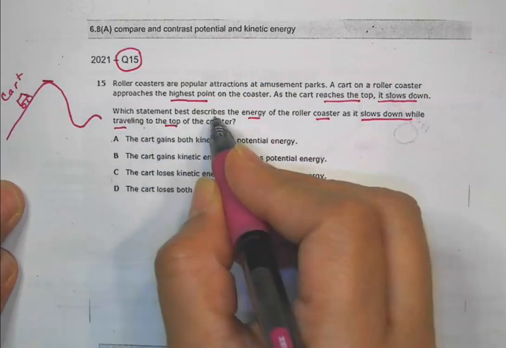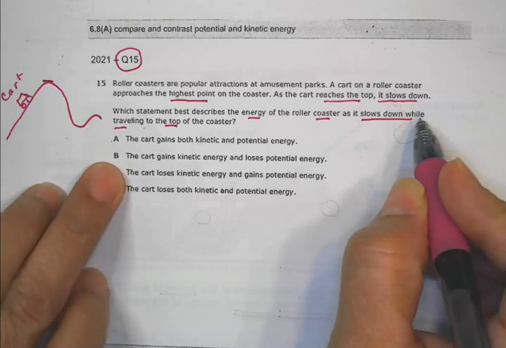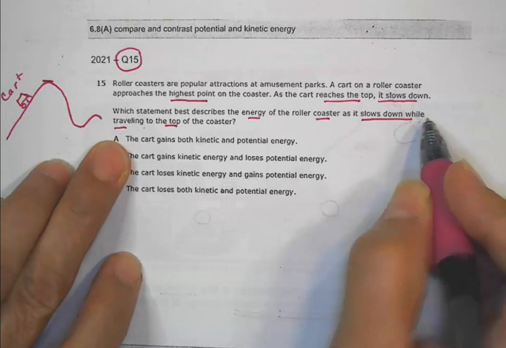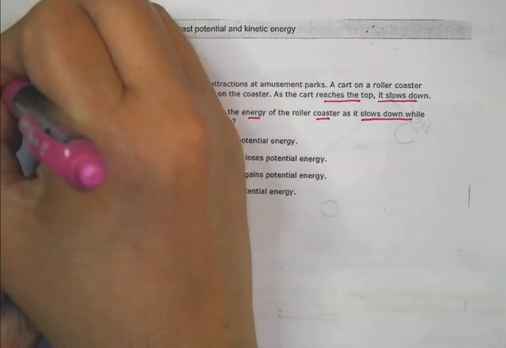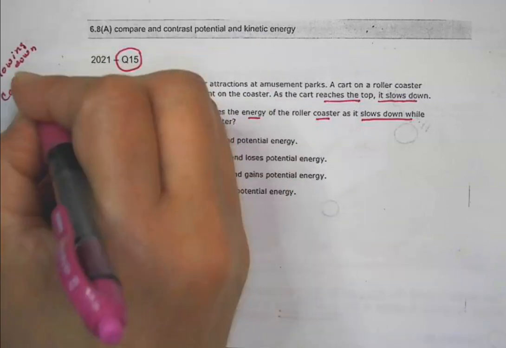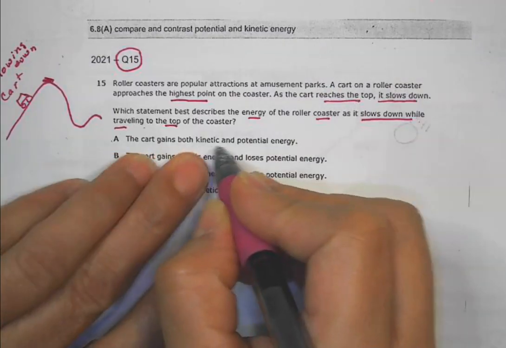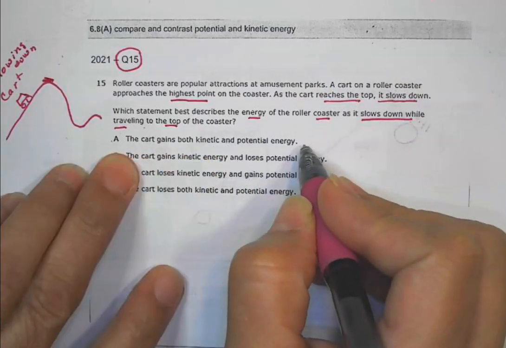The question is again, which statement best describes the energy of the roller coaster as it slows down? So it's slowing down before it makes it up here to the top. Okay, so then the cart gains both kinetic and potential energy.